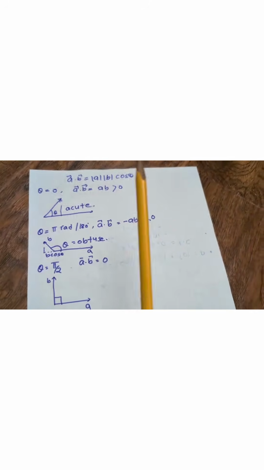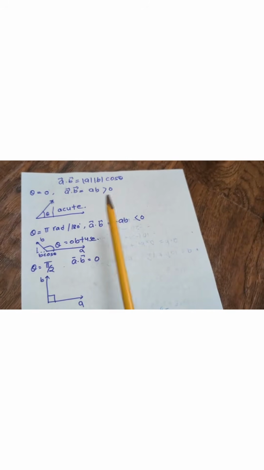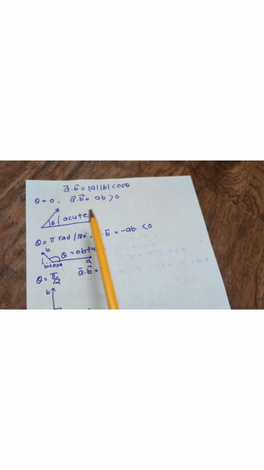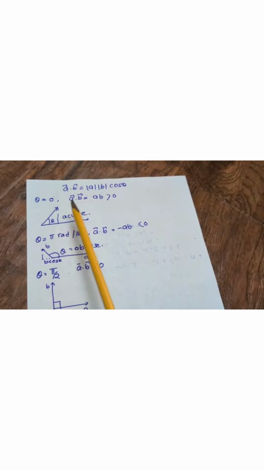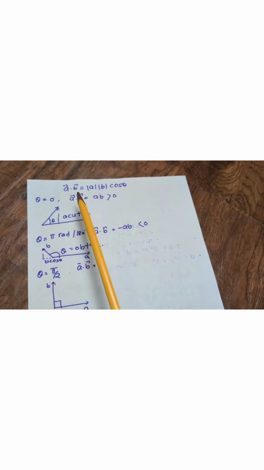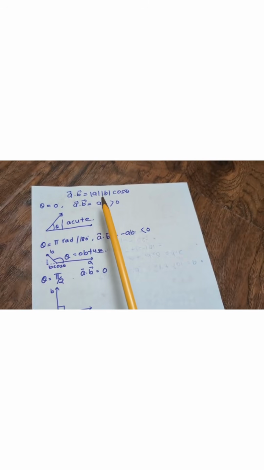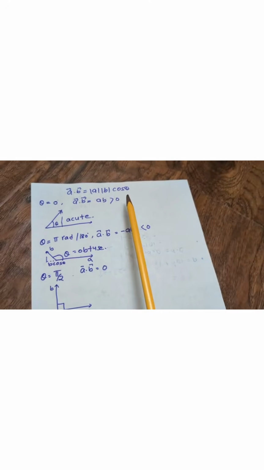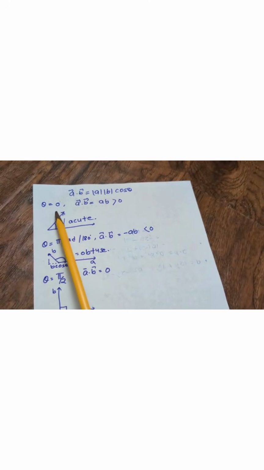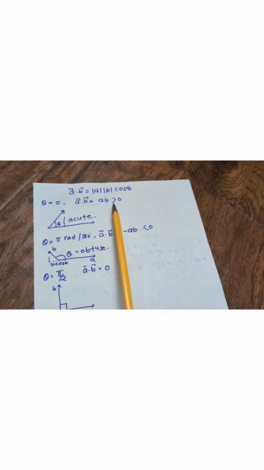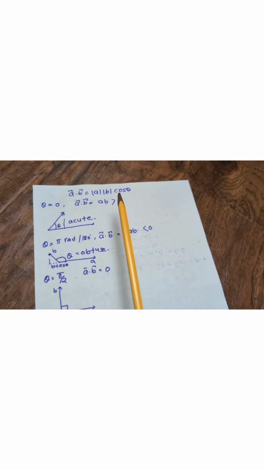Okay, now let's understand why it is necessary to know the dot product. Why are we trying to find the dot product? A dot B gives you the length of A times the length of B times cosine of theta. If theta is between 0 and 90 degrees, then the dot product you will get is a positive value.